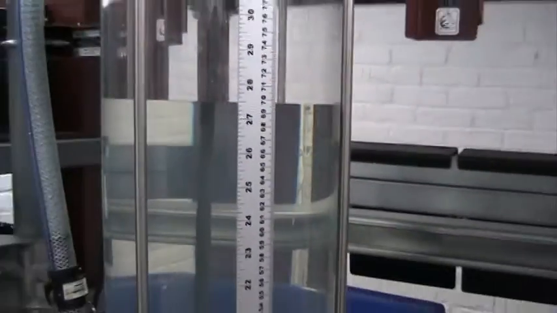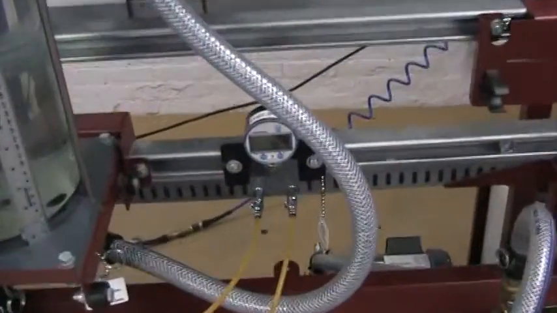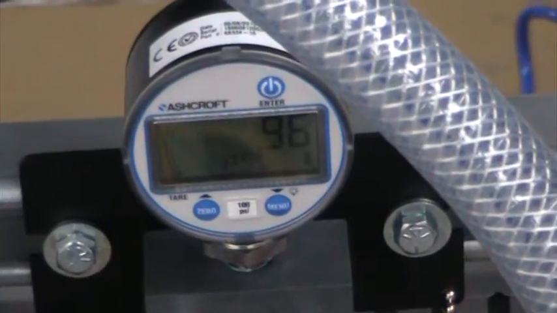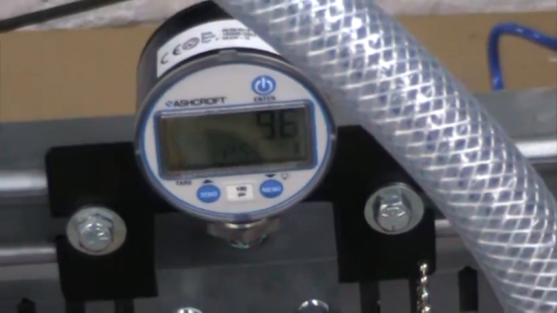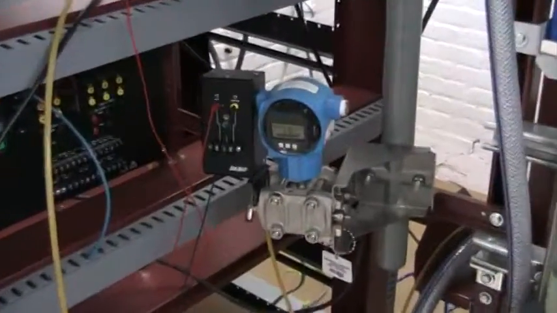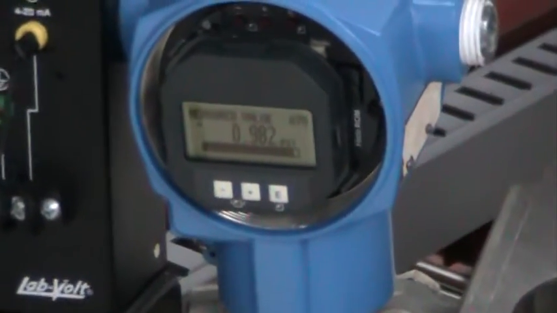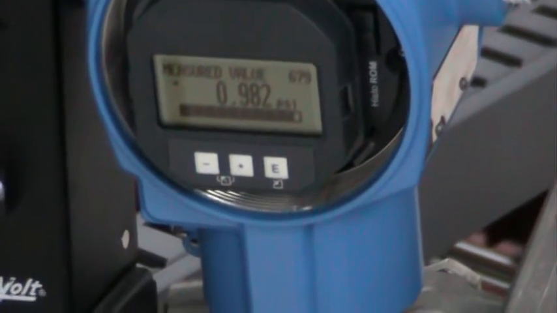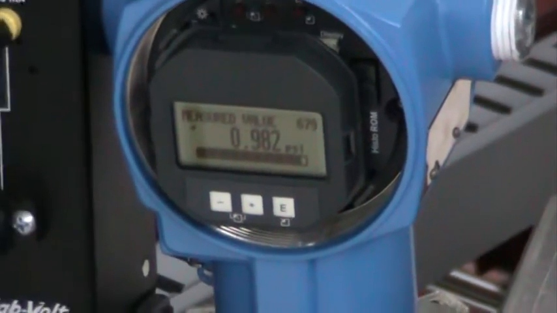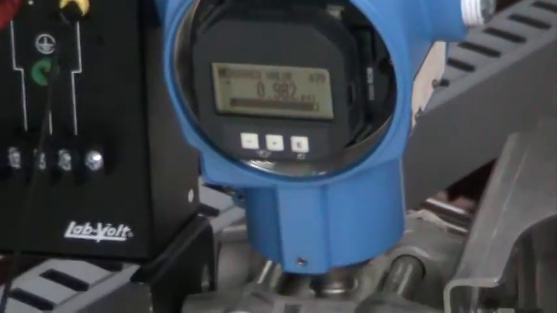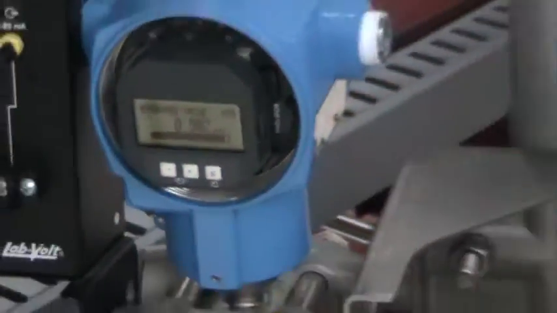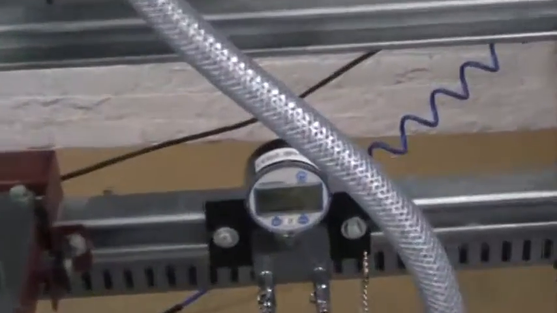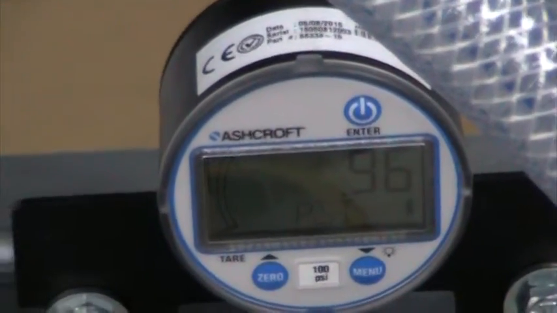Okay. Let's take a look at the readings that I'm getting. 0.96 psi. 0.98. So there is a difference of approximately 0.02 there, maybe a little bit less than that. So this one is 0.982 psi, and this one right here is 0.96 psi.